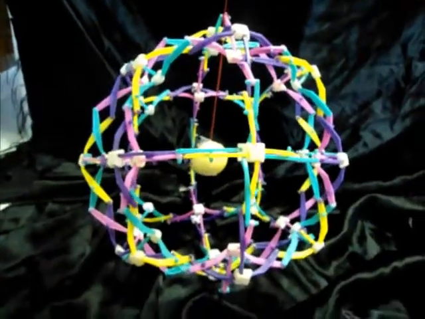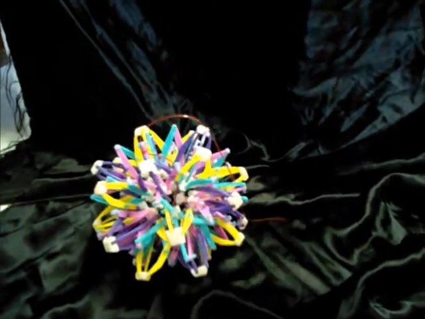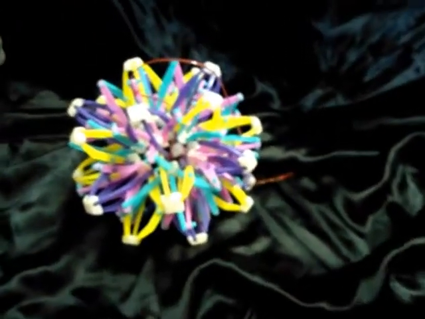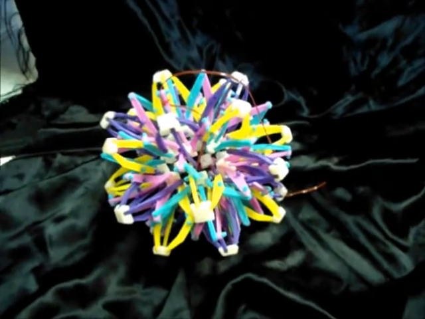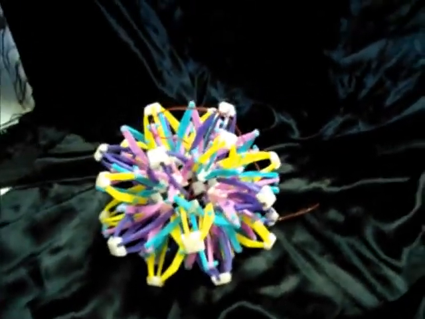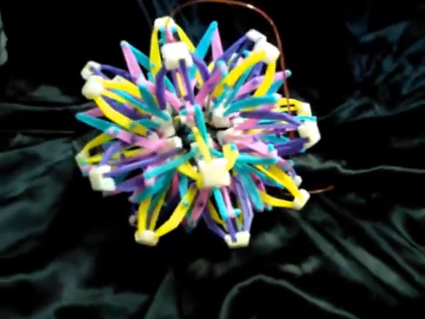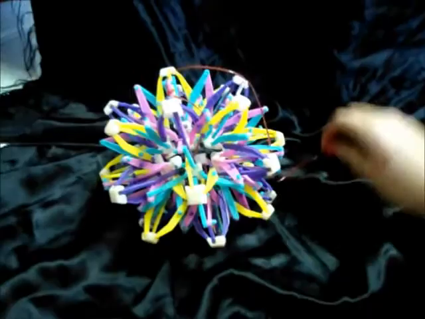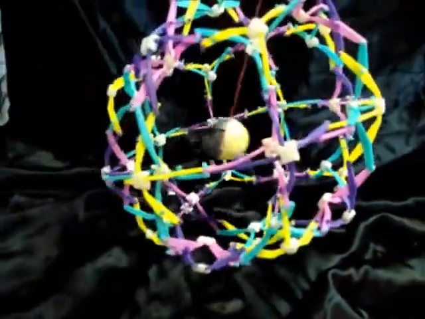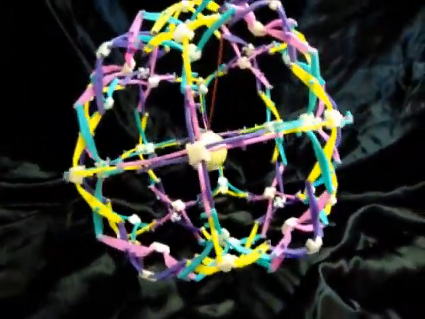without fusion, the core contracts under gravity. Contraction increases temperature. The helium core is hotter and transfers energy into a thin shell of hydrogen outside the core. More fusion radiates energy. The shell expands. Red giant.